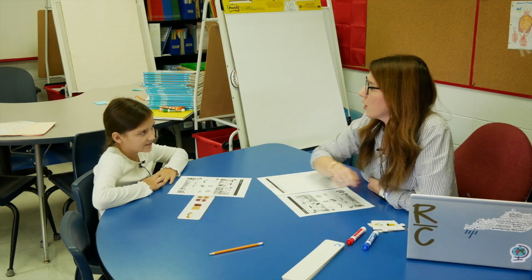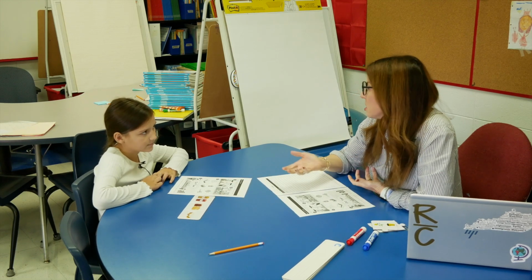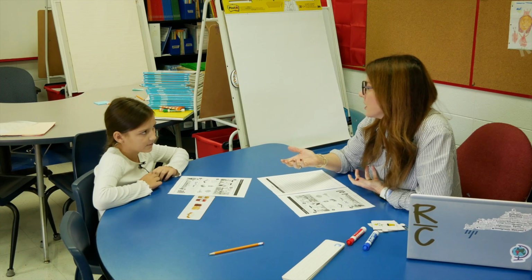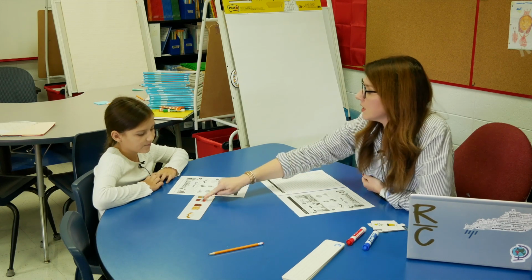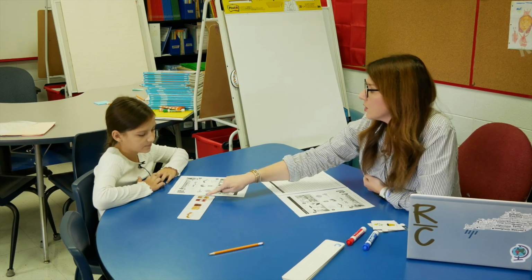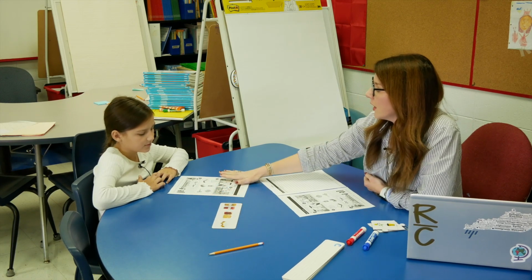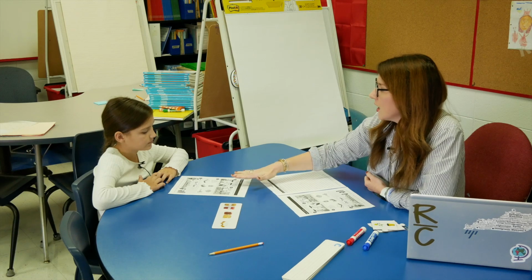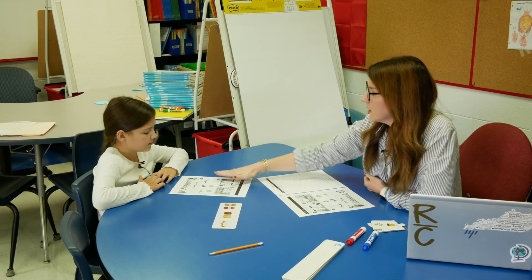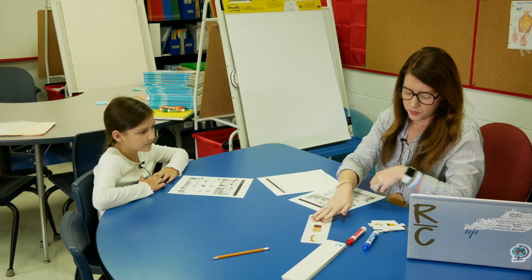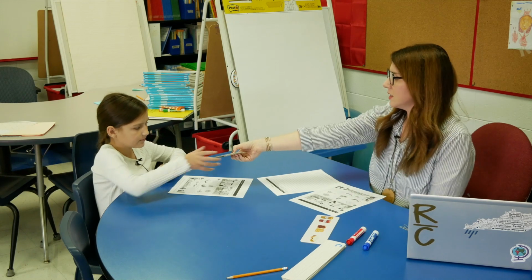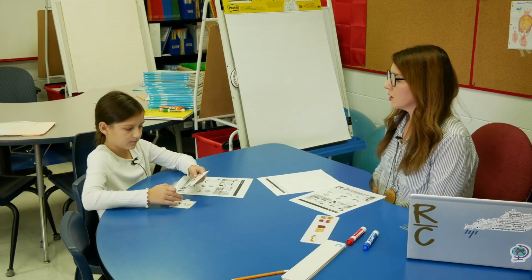Did this go in order? Do you know what the word sequence means? Sequence is an order. So it was first, second, third. Good job. Or like our picture, A, B, C, D. Okay, perfect. How about this one? Can you put these in sequence or in order?